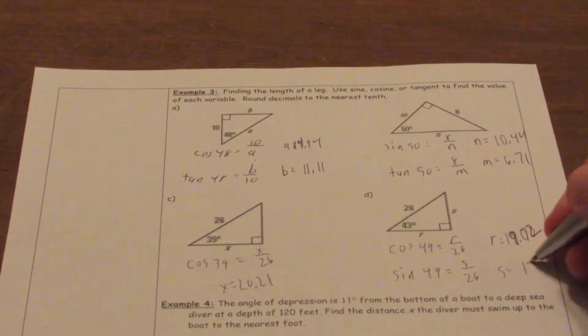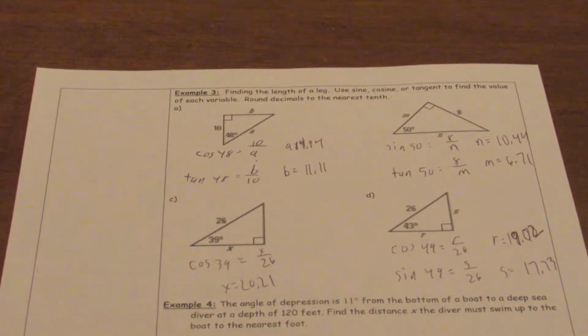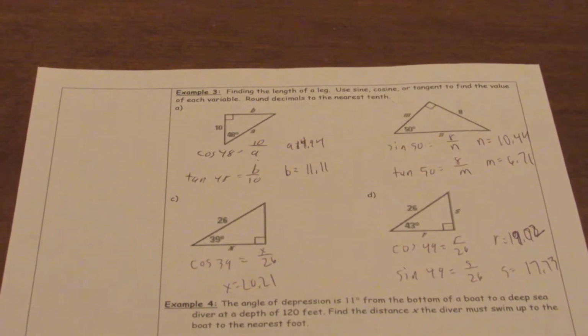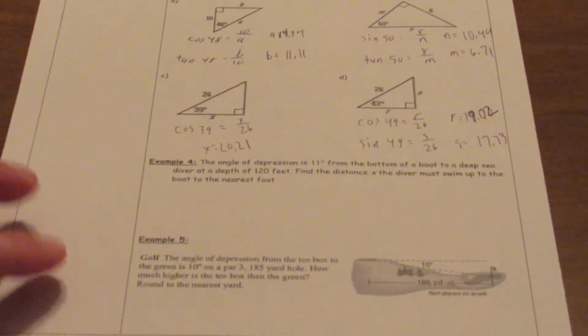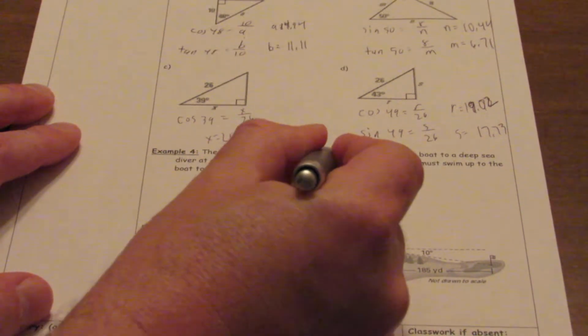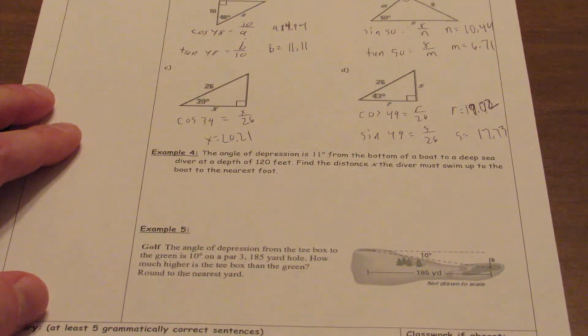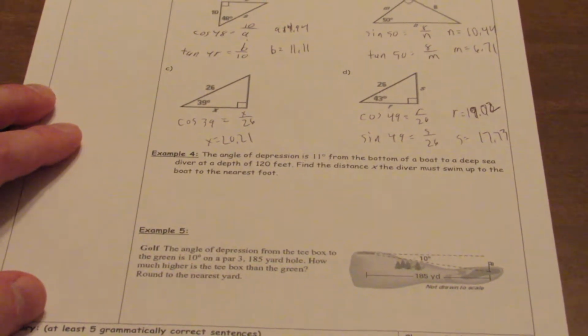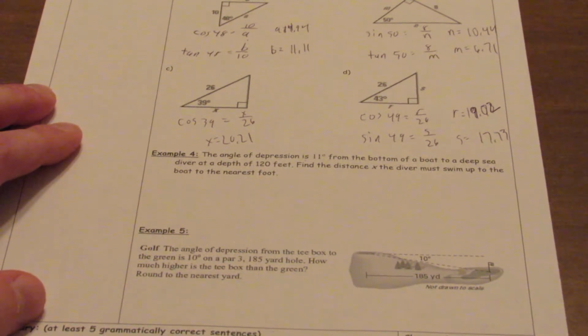So we get 17.73. You can also do these with word problems. Again, look for what you're looking at. The angle of depression is 11 degrees from the bottom of the boat to the deep sea, down to a depth of 120 feet. Find the distance that the diver must swim up to the boat, to the nearest foot.